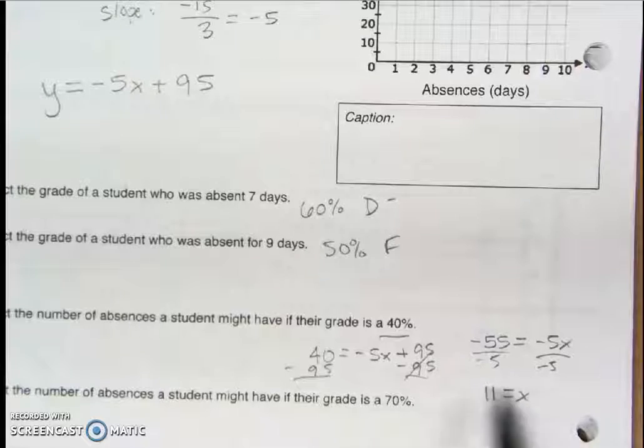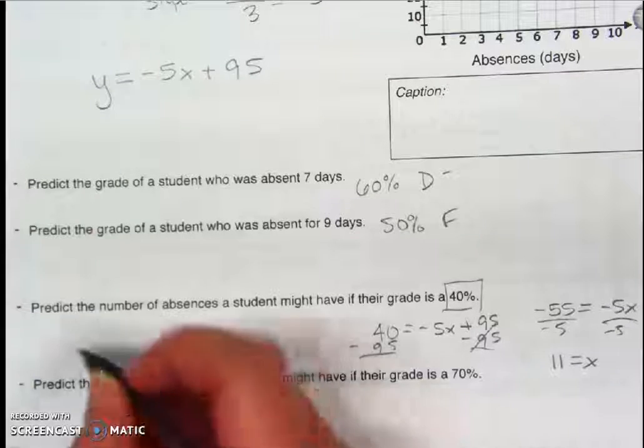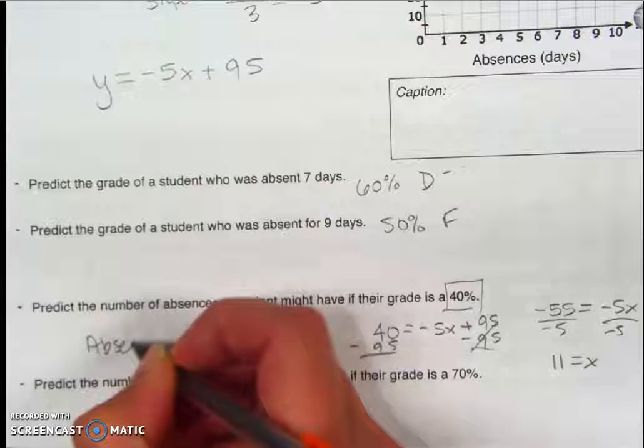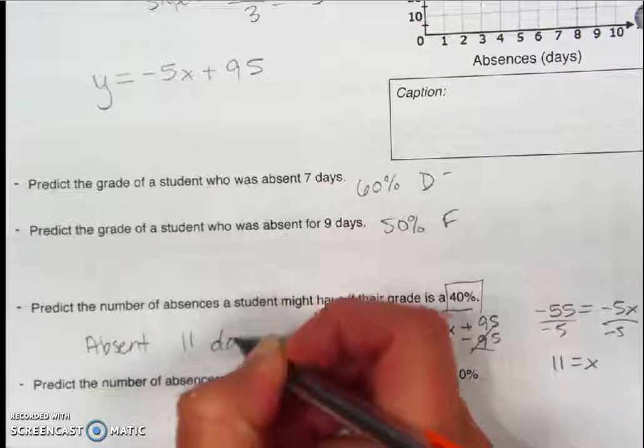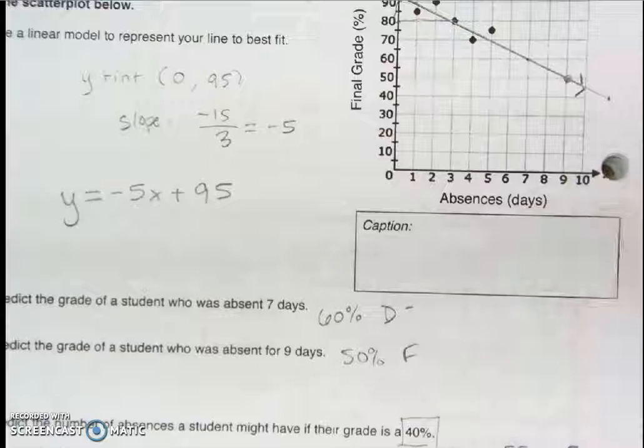So what does that tell us? If their grade was at 40%, don't mind the noise, they must have been absent 11 days. So in order to do that, I just look for the labels right here. All right, let's go on to another one.